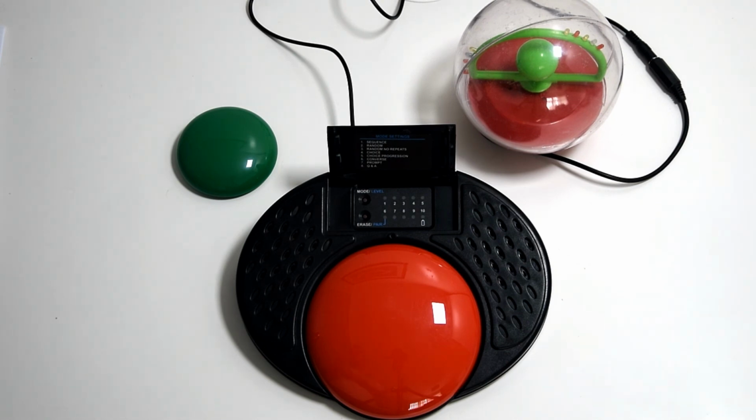And that's all the modes for the Smooth Talker with Levels, so hopefully you'll get a real good indication of how the Smooth Talker with Level works from all of those videos.